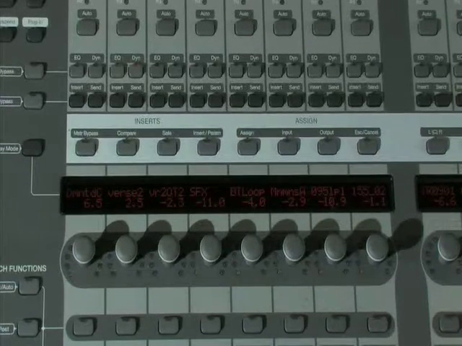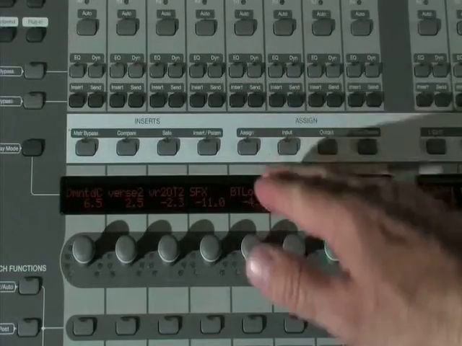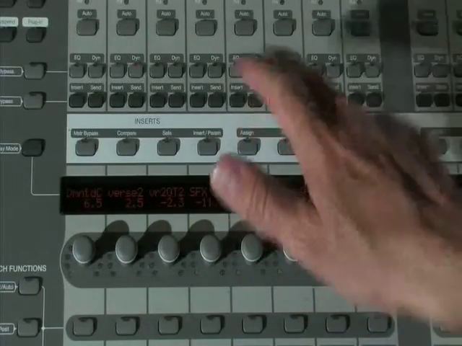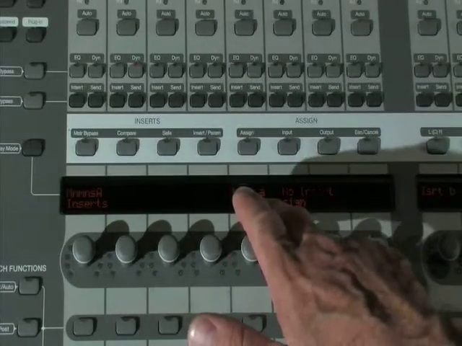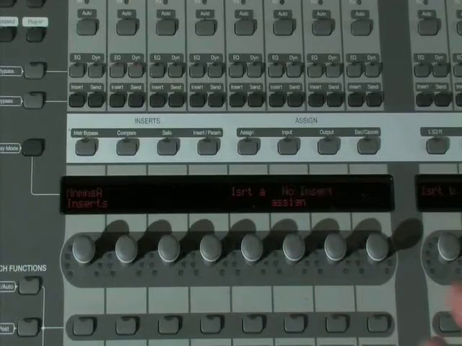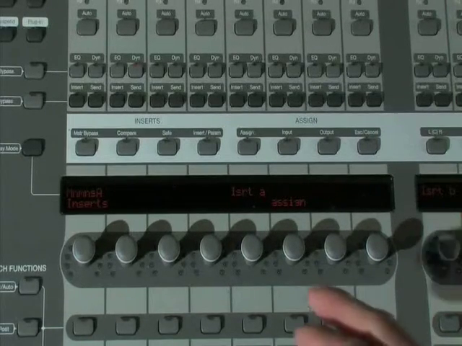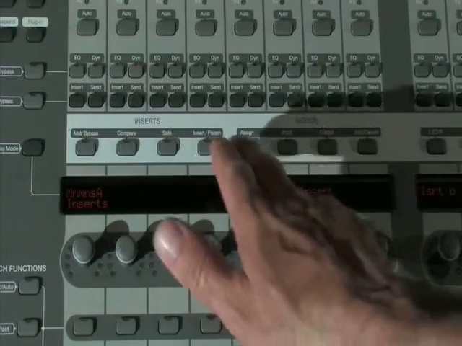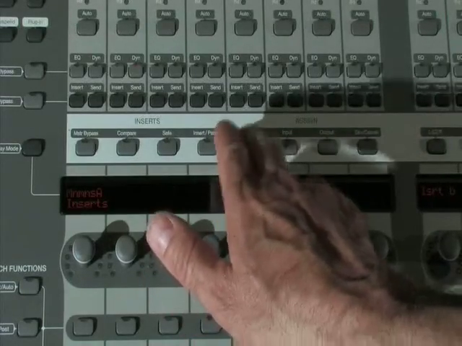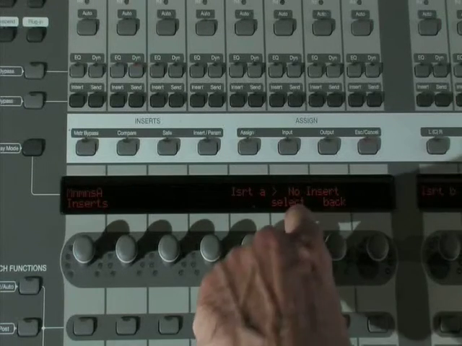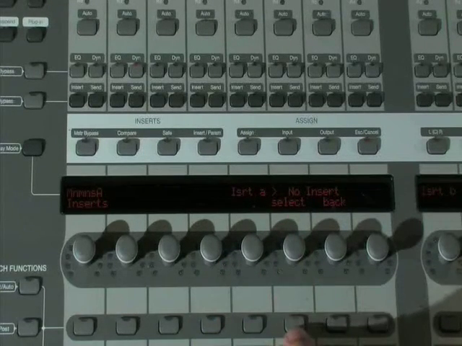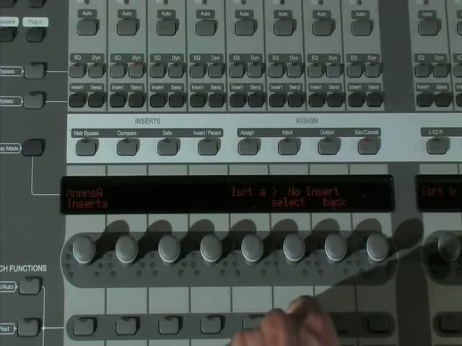Or we could use it to actually put a plug-in insert in. So I'll pick this channel here, and we can see at the moment there's no EQ or dynamics on this particular channel. If we hit the insert button, we get a message saying insert A, no insert. Off screen that you can't see at the moment is insert B, C, D, E and so on. So we can actually deal with all the slots. So what we'll do is press the assign button. It says no insert. Okay, we've got an option to press cancel at this stage, and the rotary encoder below the select is lit up and the button is lit up. So we'll press the select button.